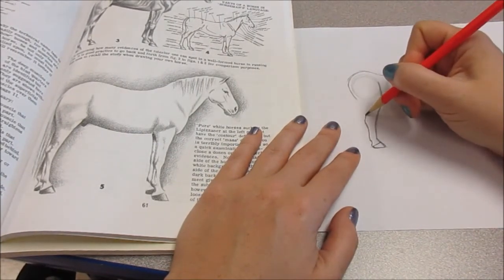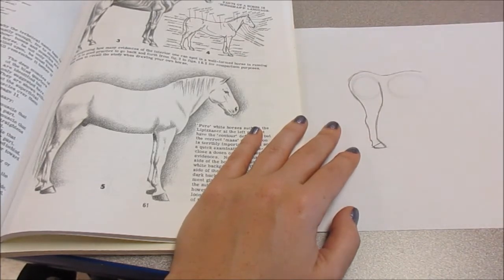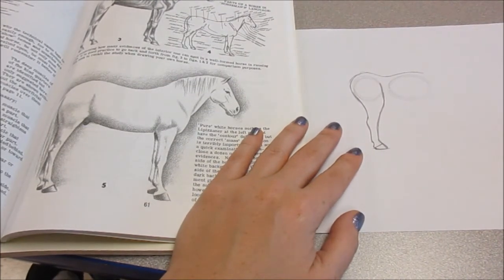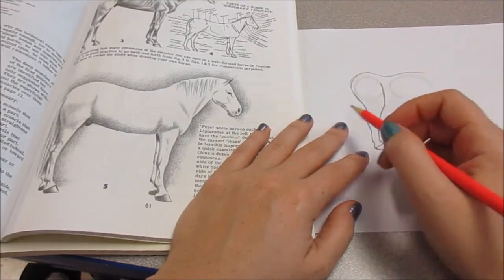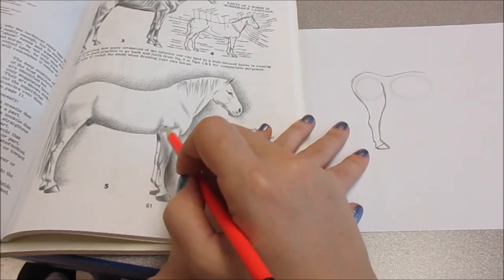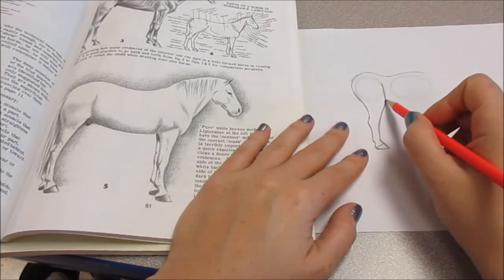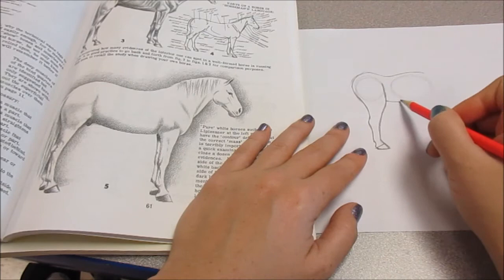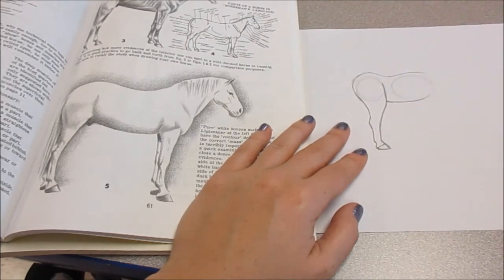Alright, and then we're just going to make a curve that connects to the back of the horse. Now, for the belly and chest of the horse, we've got this smooth line that connects the rib cage area to the hip bone area. So we'll just start a little ways down on that muscle we made, and we'll just go right underneath the rib cage we designed. There, we've got our horse's belly.